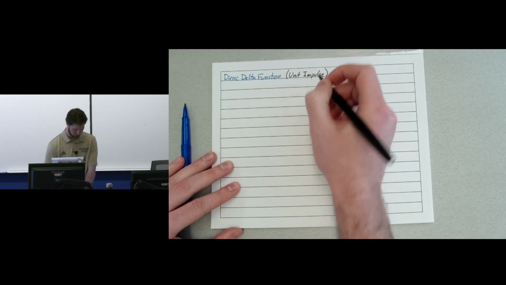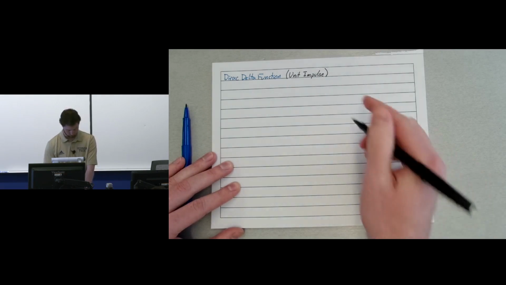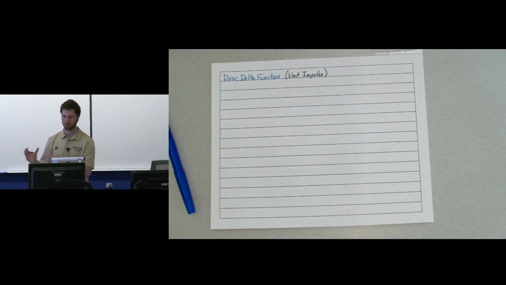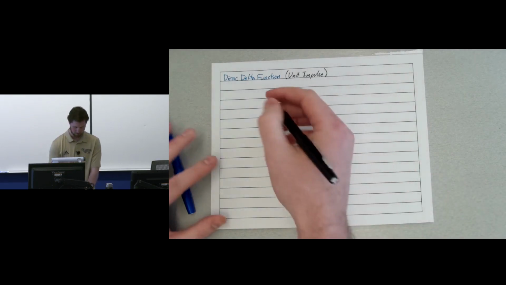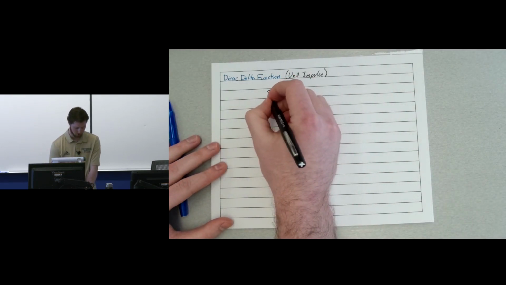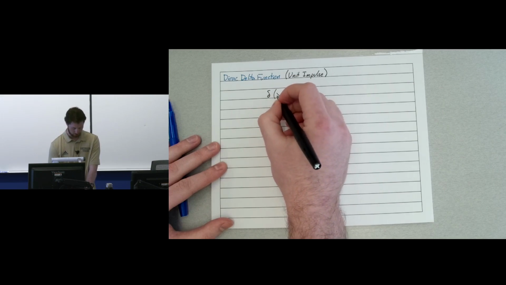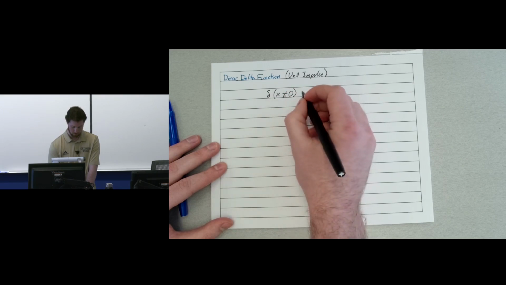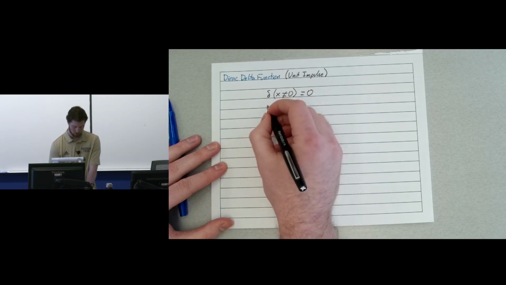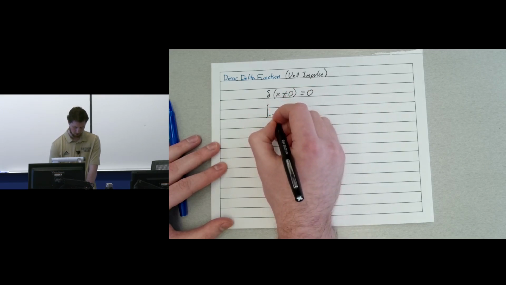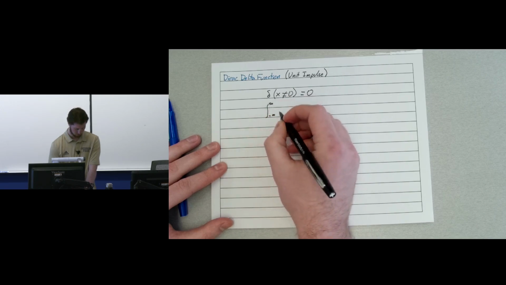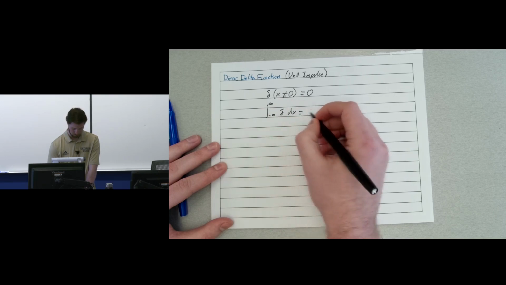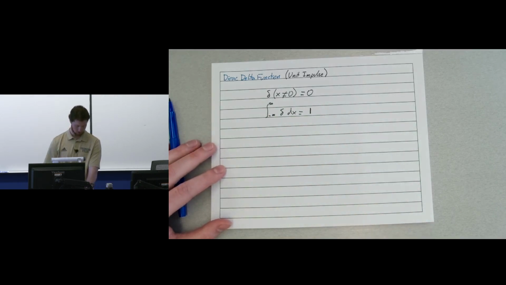And for people that love differential equations, this should feel rather familiar. So these are going to be some generalized function over real numbers that has very specific properties. So we're going to use the variable lowercase delta, and where x does not equal 0, it's going to equal 0. And then across an integral from negative infinity to infinity of delta dx, this is going to equal 1.